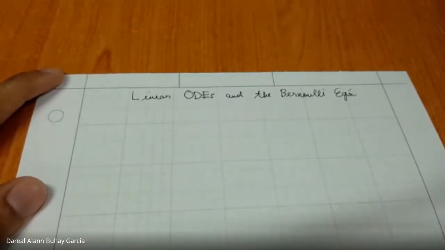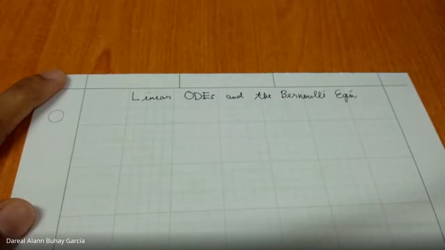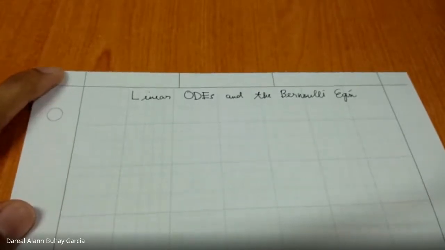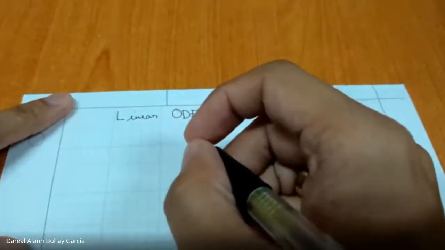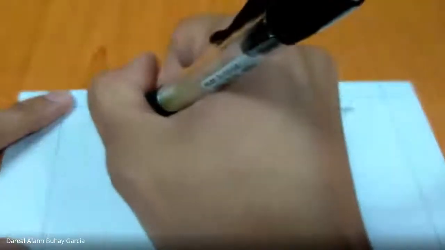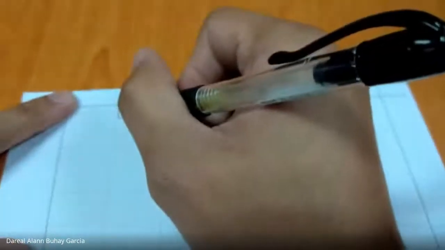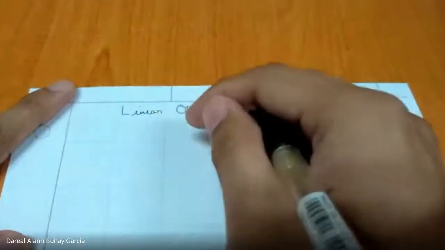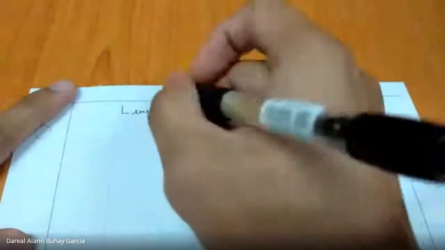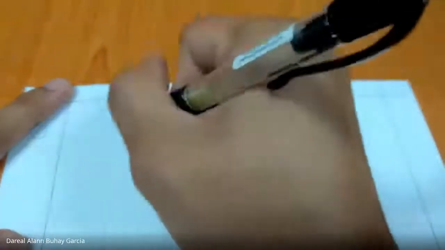Using algebra, a first order ODE is said to be linear if it can be brought into the form y prime plus p of x times y is equal to r of x. I already showed this on the slide, so please refer to it. If not, you can also follow the pen and paper that I am projecting.